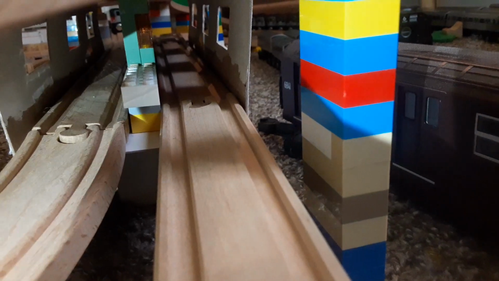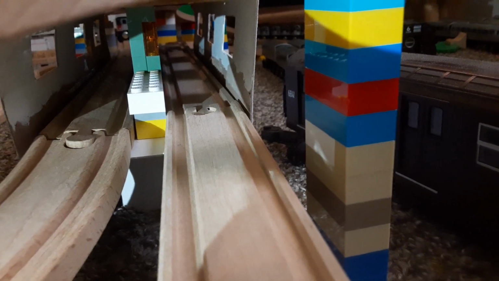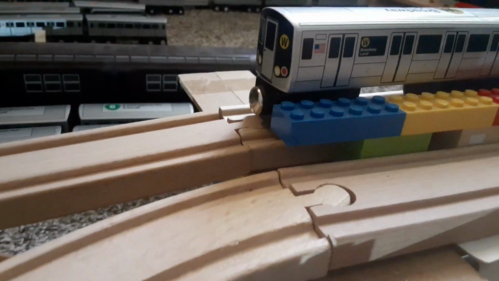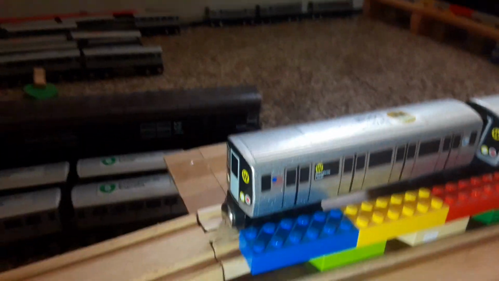So you can see how thin the cardboard really is. The only thing that's holding the upper level up is the pillars in the middle of the lower level platform. So yeah, I'm gonna have to keep using this flashlight because it gets super dark.